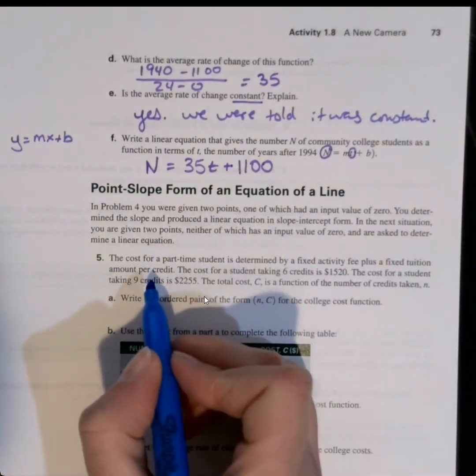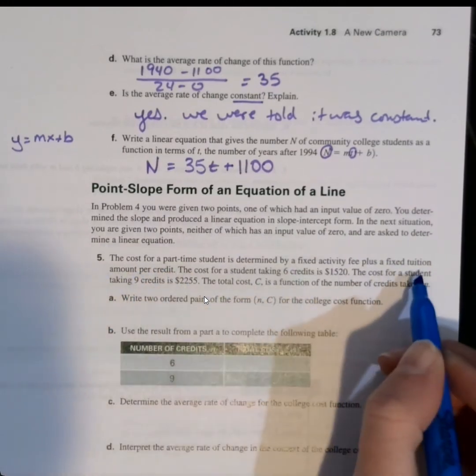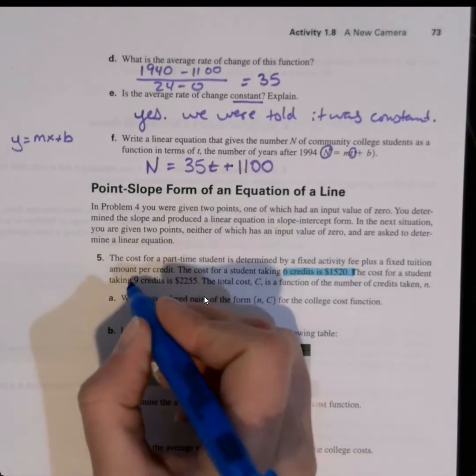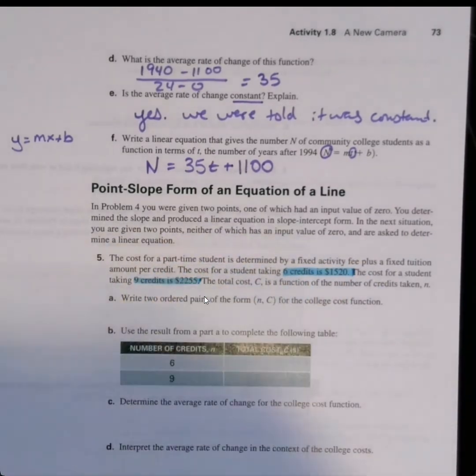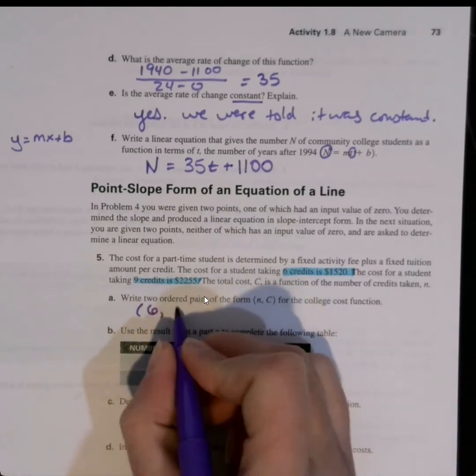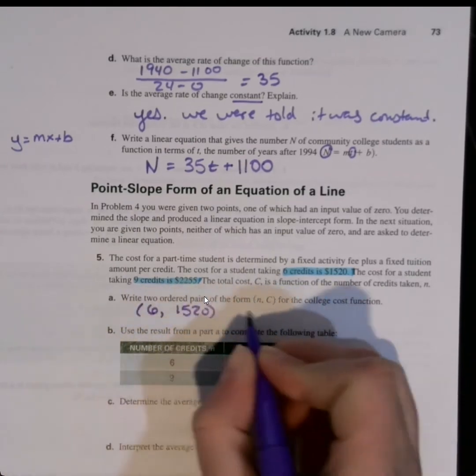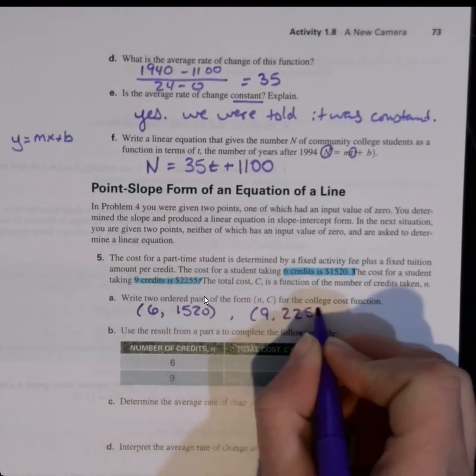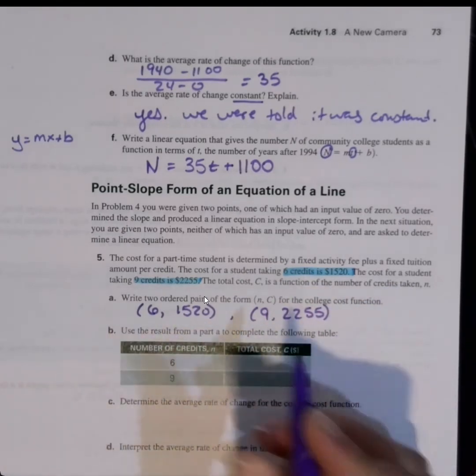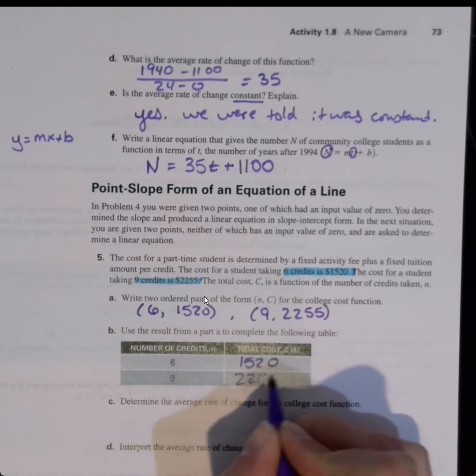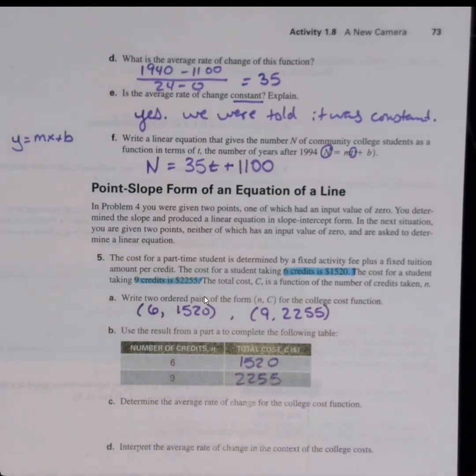we have a student taking 6 credits and it costs them $1,520, and 9 credits cost $2,255. So ordered pairs for these, we're not doing year since, so I don't need to modify. I start with 6 credits as independent, $1,520, and then 9 credits or $2,255. We can organize this in ordered pairs or we can organize it in the table. Doesn't really matter. Right now they're asking us to organize it both ways. So table and ordered pairs, same information.